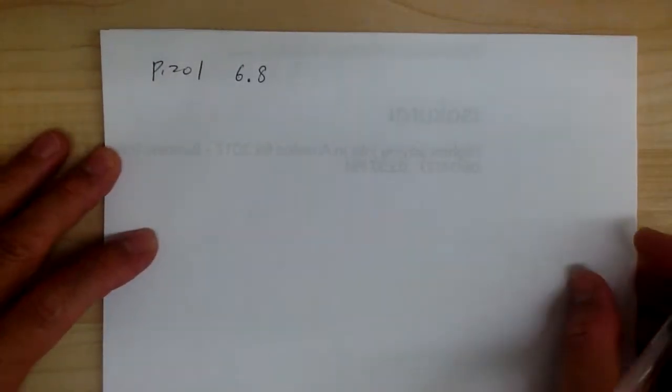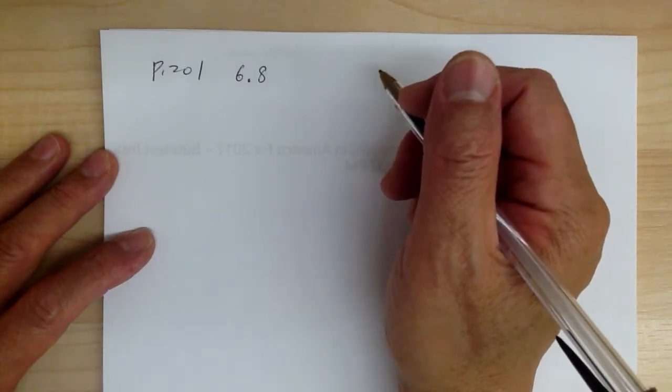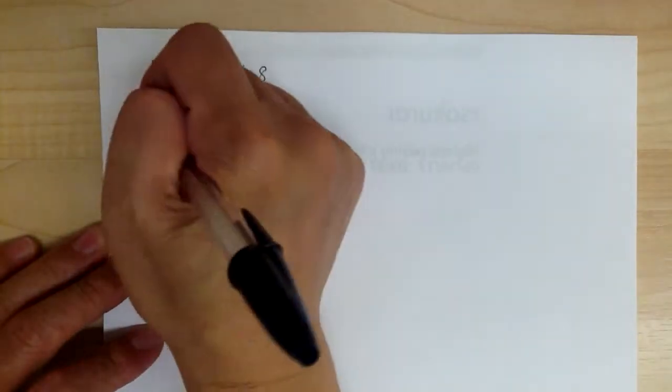Open your book to page 201. This is lesson 6.8. This lesson is on powers of signed numbers. So let's go over some examples.